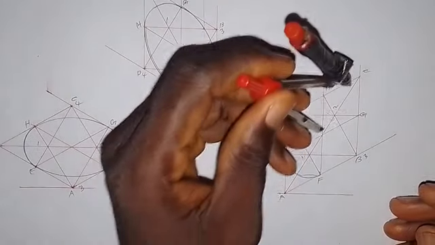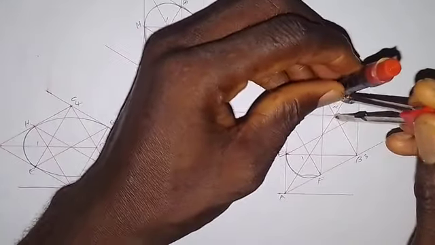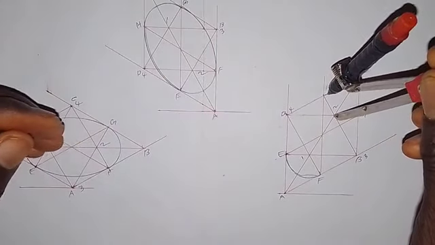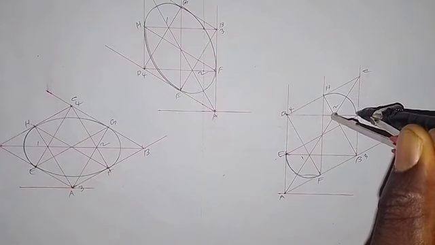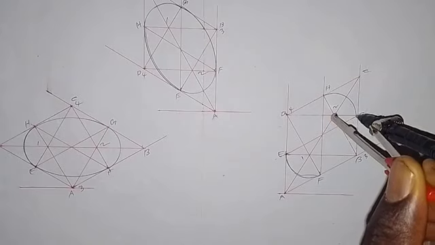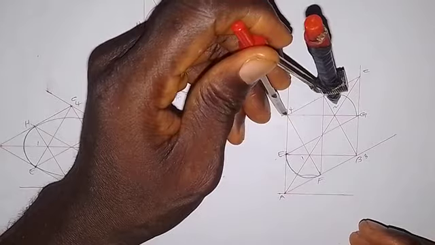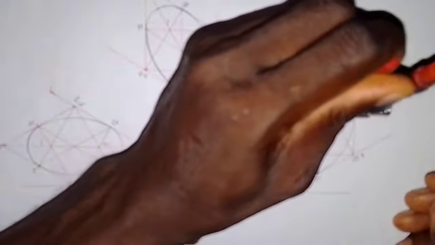Then we put the compass at center 2, extend it to this point H here, and turn it, touching this point G here. Then we put it at point D and extend it to point F here, and we draw an arc from here like this.